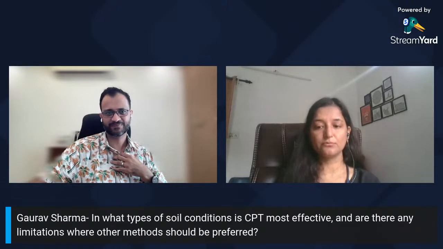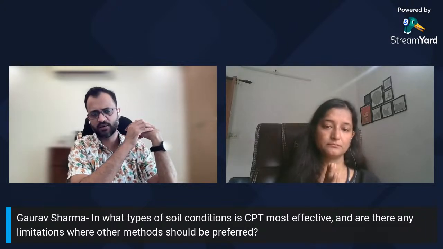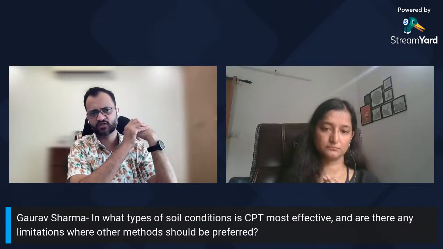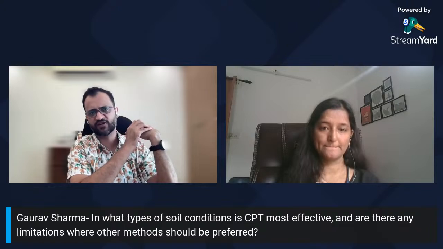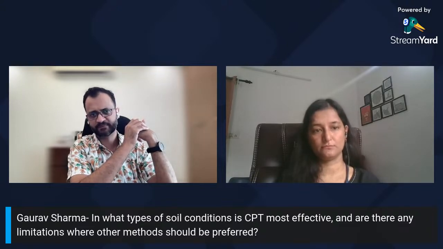Next question is from Gaurav Sharma. In what types of soil conditions is CPT most effective, and are there any limitations where other methods should be preferred? I think except for rock, if you have any kind of soil, CPT is very effective, and it's definitely very useful. There is no other limitation in terms of ground type.